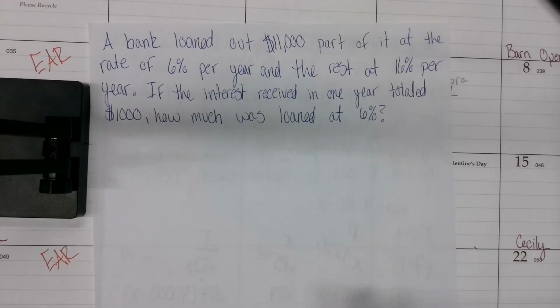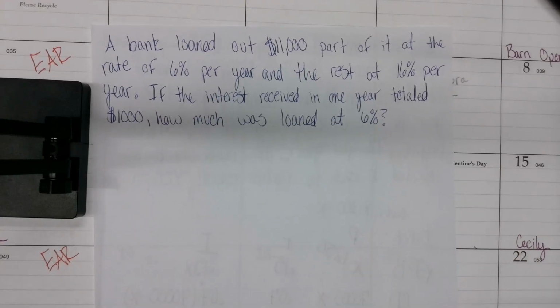Okay, last problem out of 1.7. A bank loaned out $11,000, part of it at the rate of 6% per year, the rest at 16% per year. If the interest received in 1 year totaled $1,000, how much was loaned at 6%?